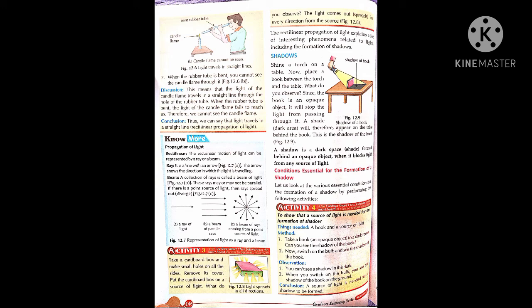The book is an opaque material, as we all know, an opaque object. So it will stop the light from passing through it. So next to the book, a dark shadow is formed. It appears on the table behind the book. The dark appearance you see is the shadow of the book.